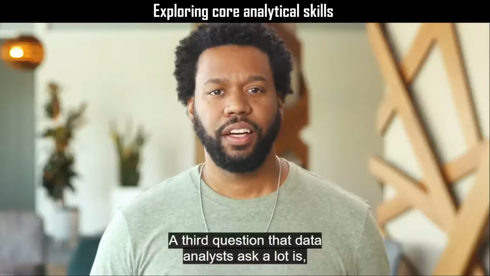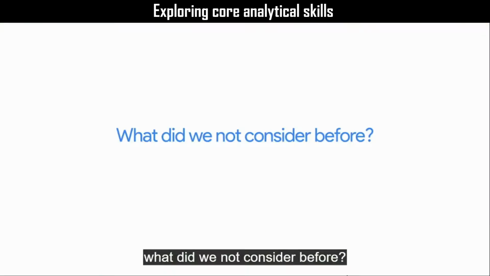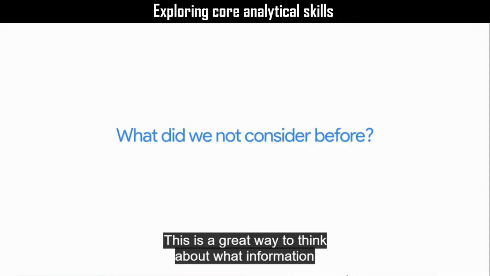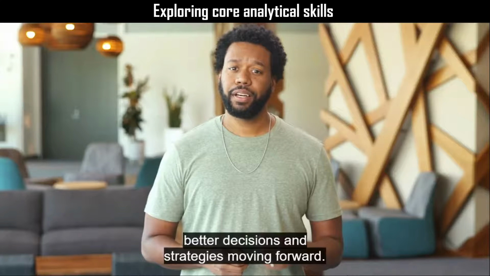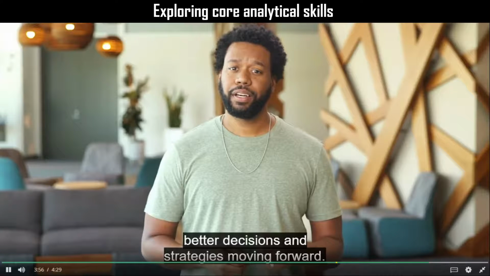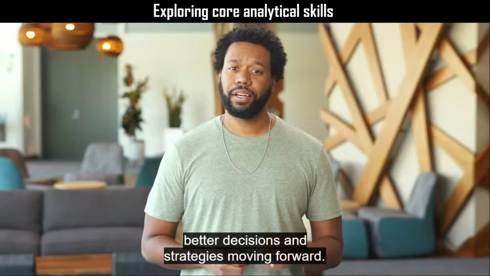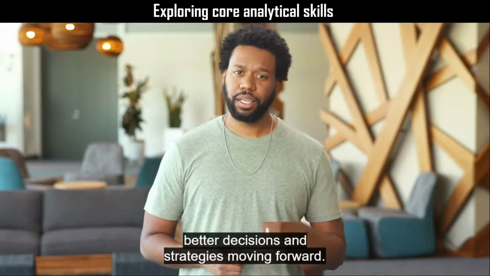A third question that data analysts ask a lot is, what did we not consider before? This is a great way to think about what information or procedure might be missing from a process, so you can identify ways to make better decisions and strategies moving forward.